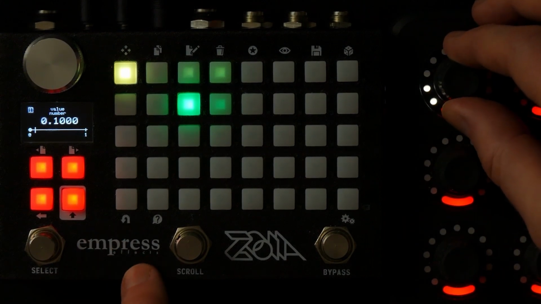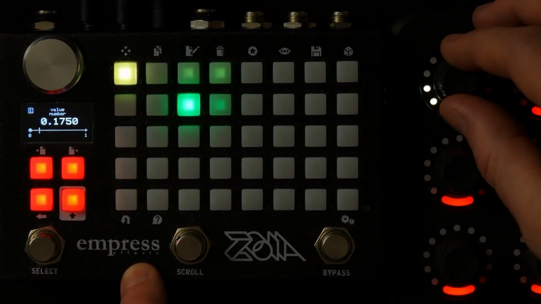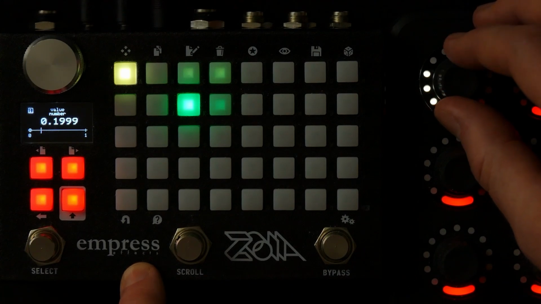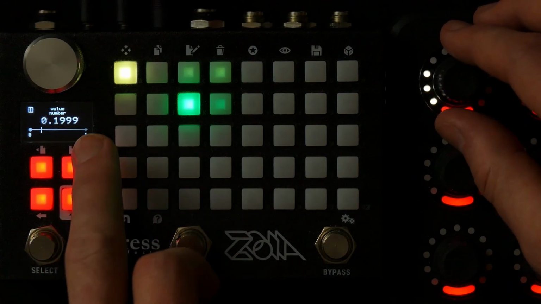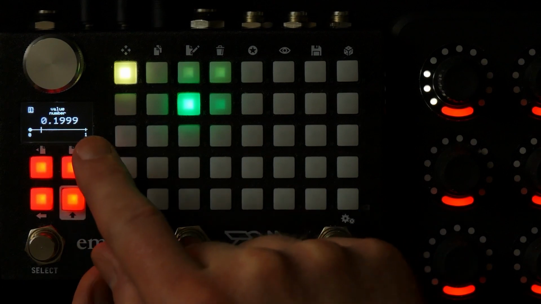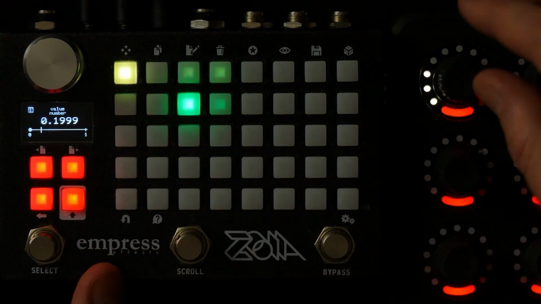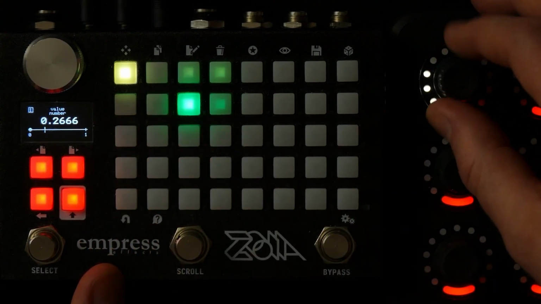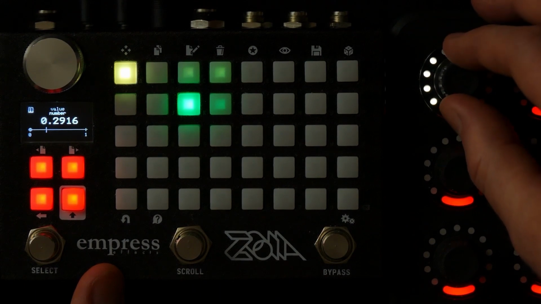Let's go up to the next octave. Okay. Oh, we're a little bit too low now, actually. So this should have been 0.2000. Let's look at the next one just for comparison. And that is 999. Okay, so it's not far off.